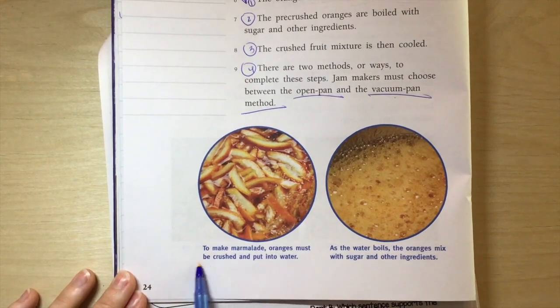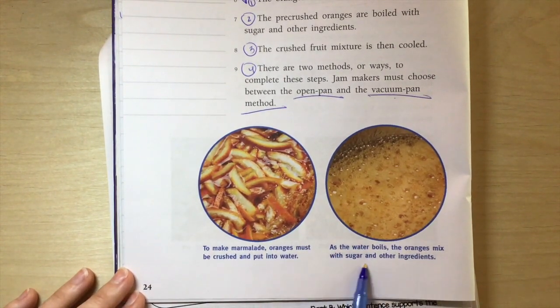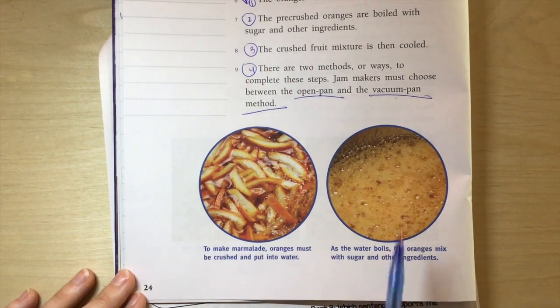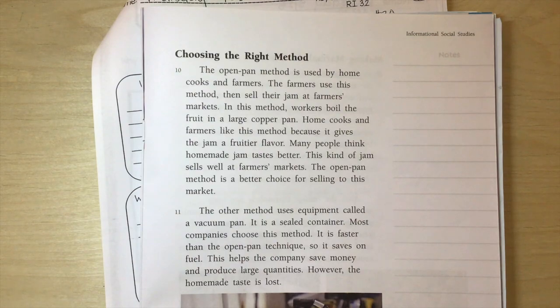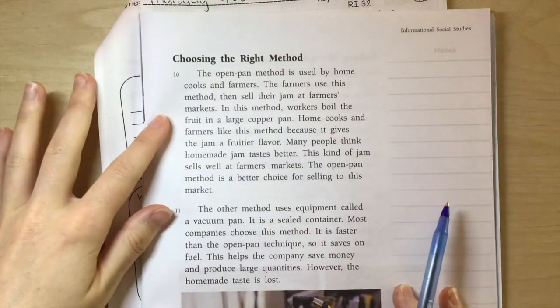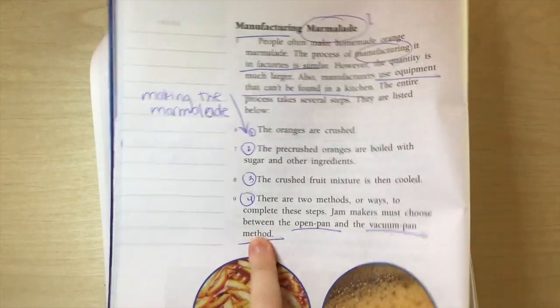To make marmalade, oranges must be crushed and put into water. As the water boils, the orange mixtures and sugar and other ingredients. That's there. Okay? Moving on. All right, so we're on page 25, choosing the right method. Ooh, I think this is going to go back to the open pan and vacuum pan method.